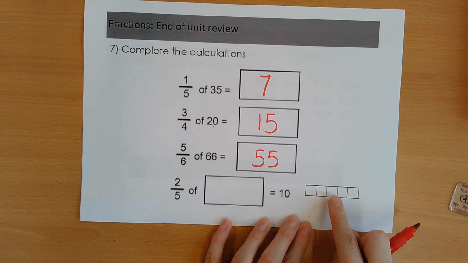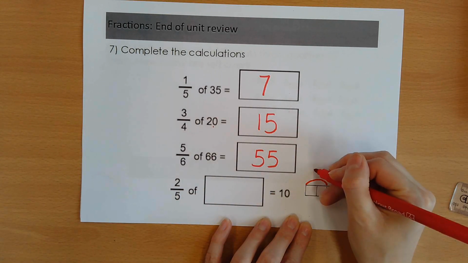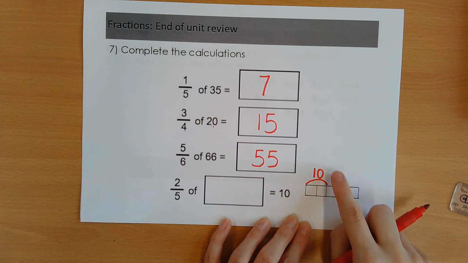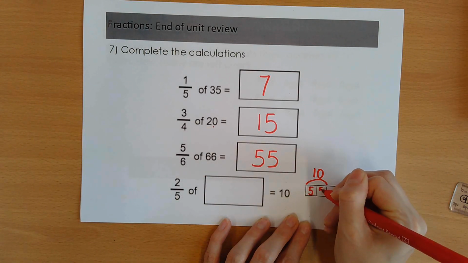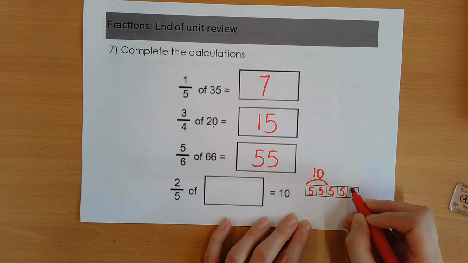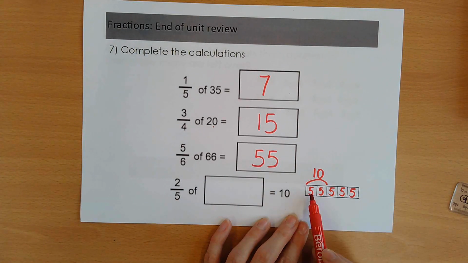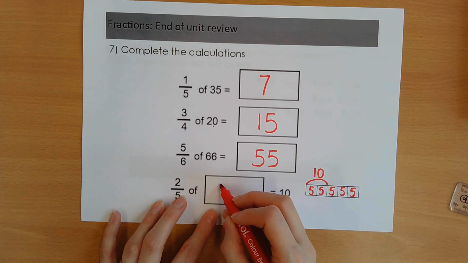So I have 1, 2, 3, 4, 5 parts. I know 2 of them are equal to 10. So to find one part, I need to divide to find that. So 10 divided by 2 is 5. So that means all of my other parts are also 5, and now I can count them up. 5, 10, 15, 20, 25.